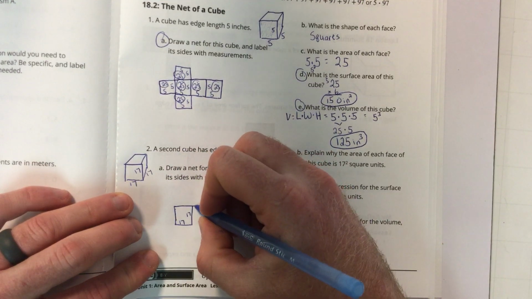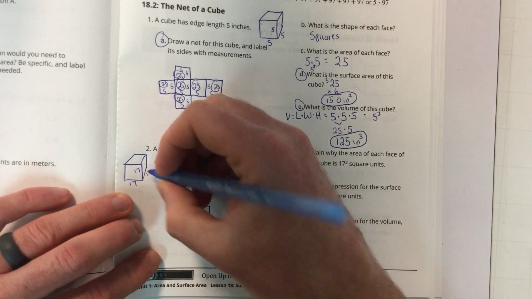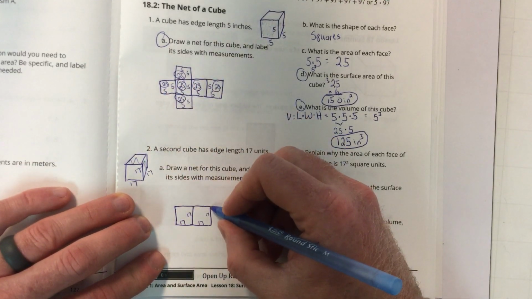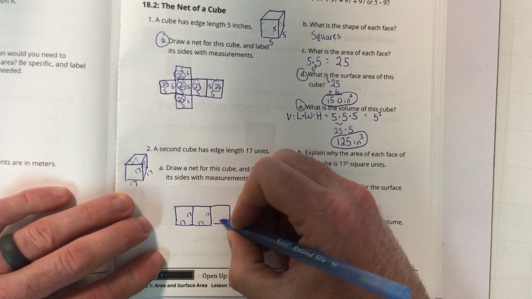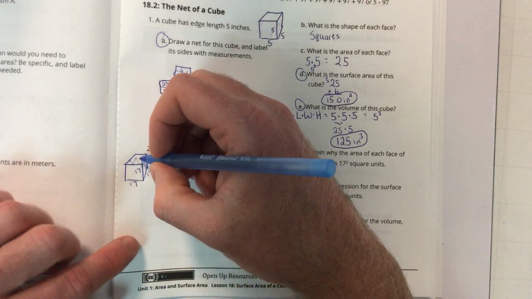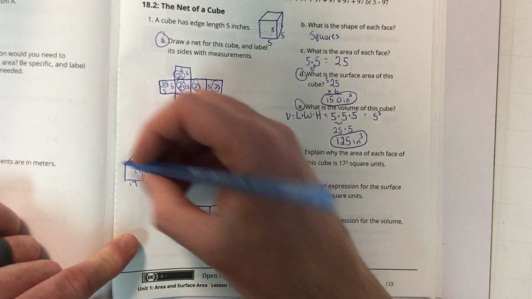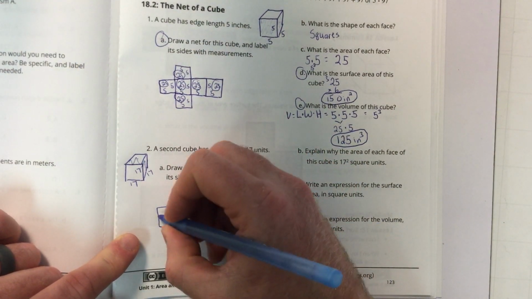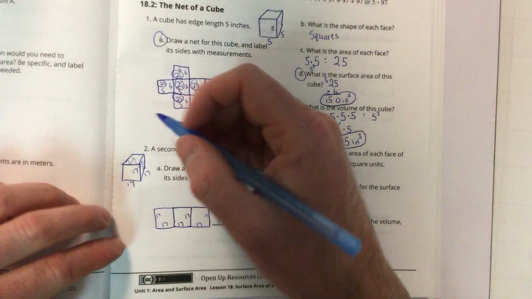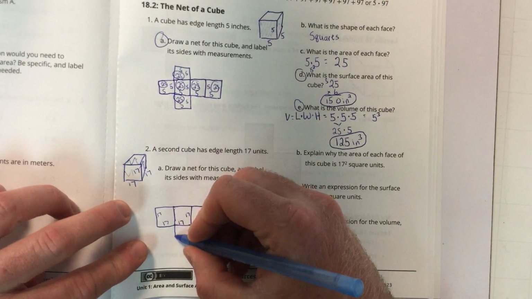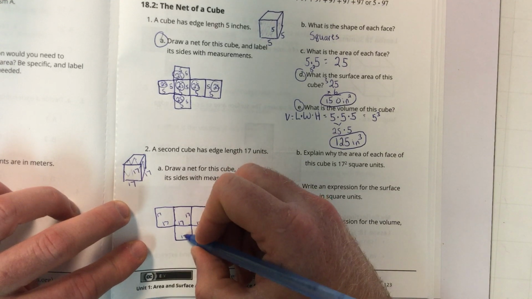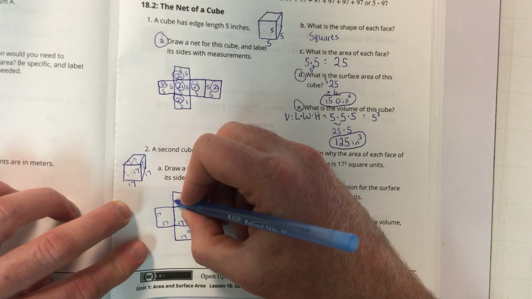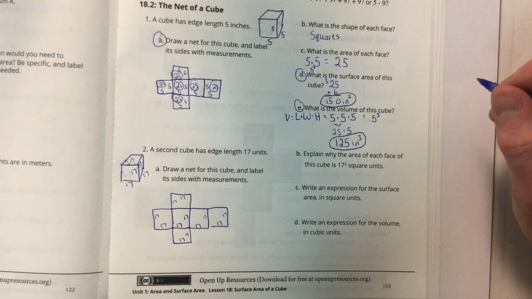I then fold down the right side. This side right here is 17 units by 17 units. I then like to flip the top over. That's 17 units by 17 units. So I've done the top, the right side, the bottom. The left side that I cannot see, I need to flip that side down. That's also 17 units by 17 units. I then need to flip down the front here. It's, again, 17 units by 17 units. I flip down the back. It's 17 units by 17 units.